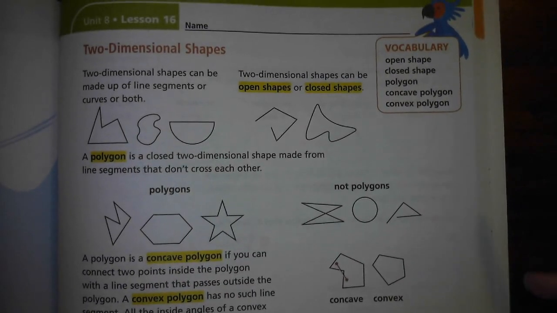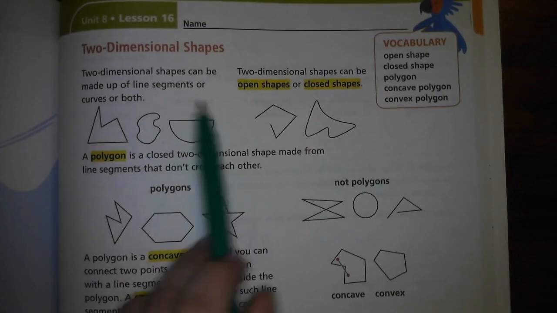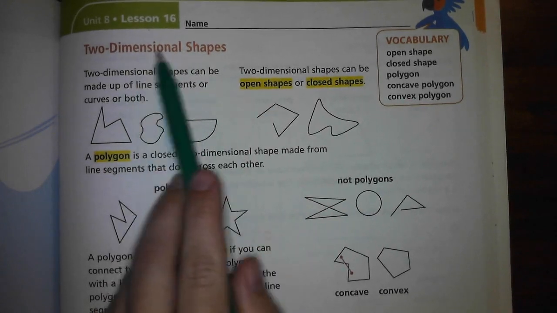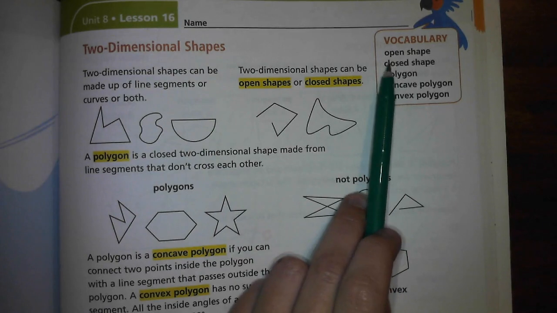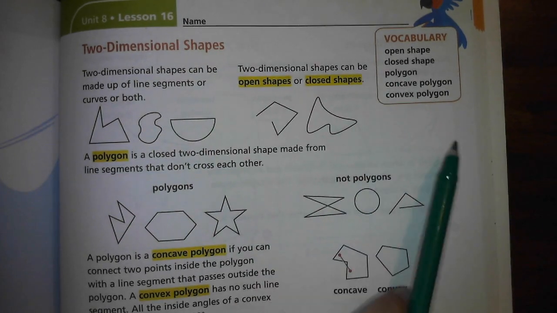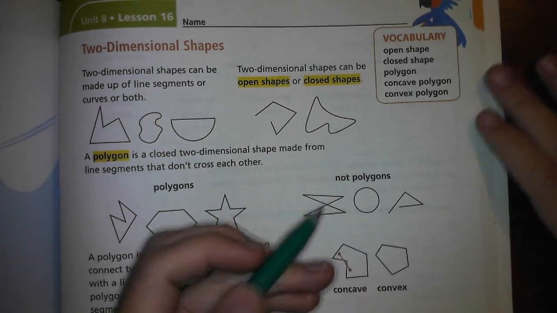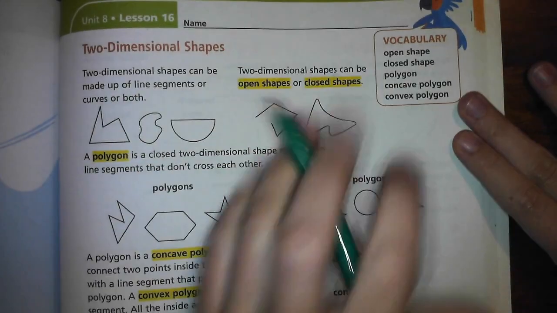Looking more at shapes, these are different ways that you can classify shapes. So we have open shapes, closed shapes, polygons. That's what we're going to focus on. We're focusing on up here.